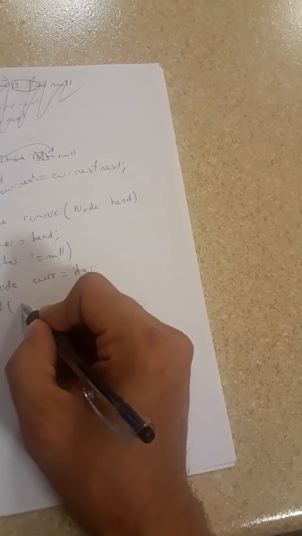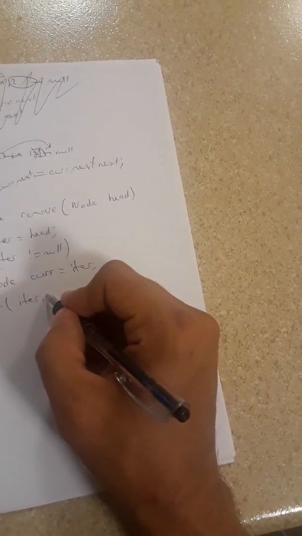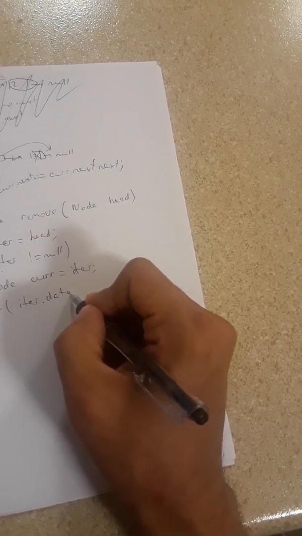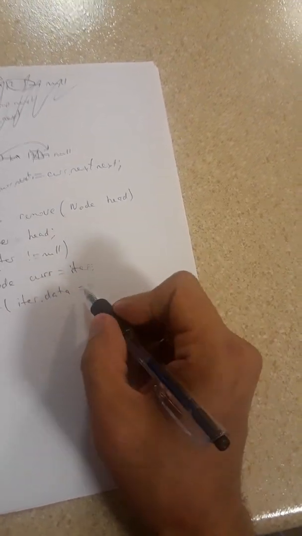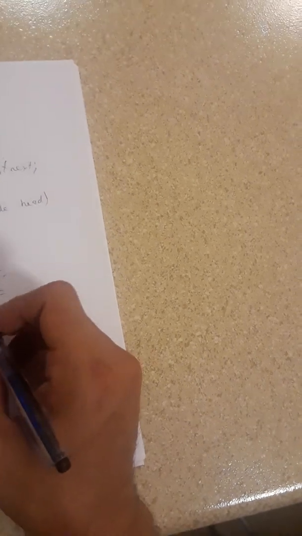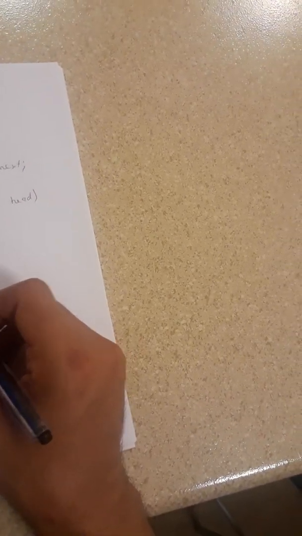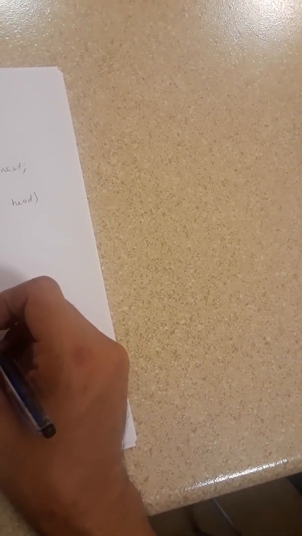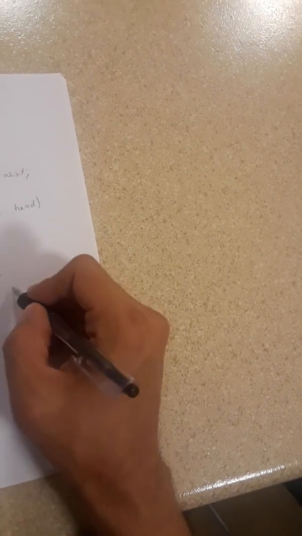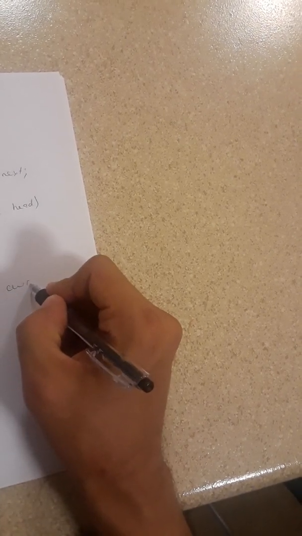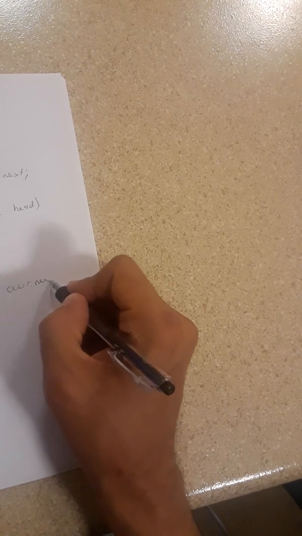Actually we will be comparing not the nodes but the values of the nodes, like data, and we will be comparing the elements not in the current node but in the next node.